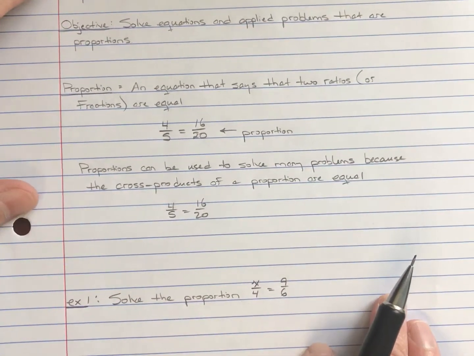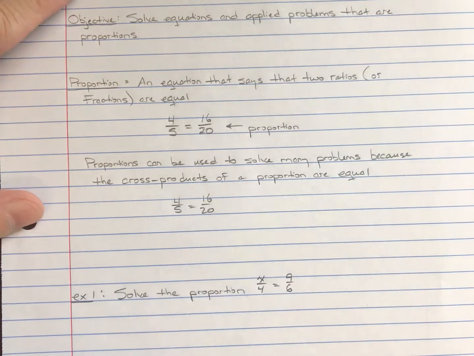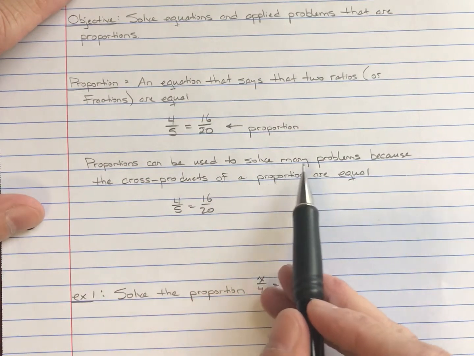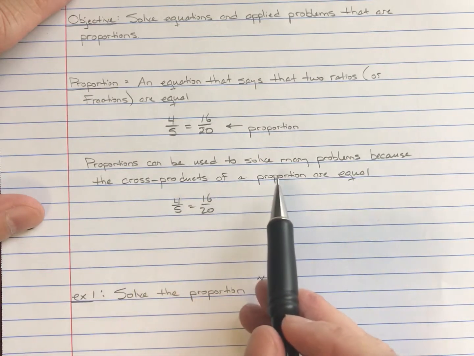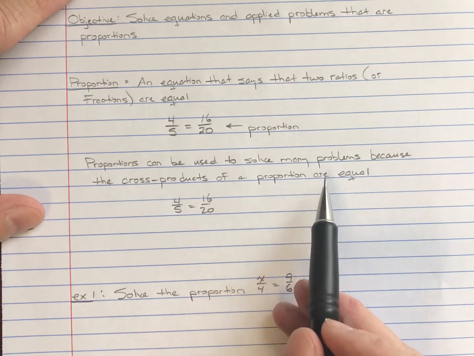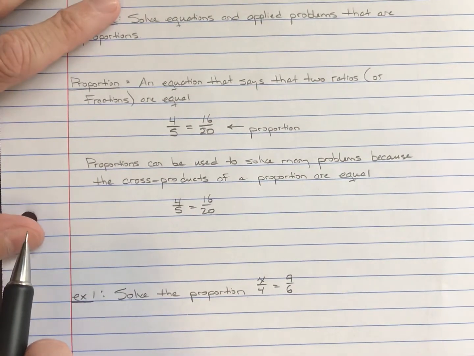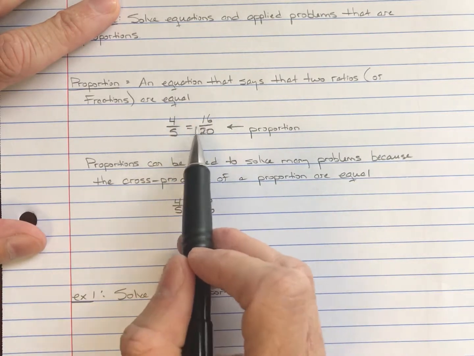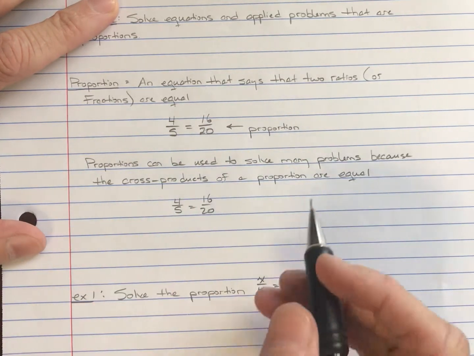Okay? The key to proportions is what you can do with them to solve problems. And here's how it works. Proportions can be used to solve many problems because the cross products of a proportion are always equal. Okay? And let's see that here. I told you that these two fractions formed a proportion. Okay, that means that their cross products should be equal.